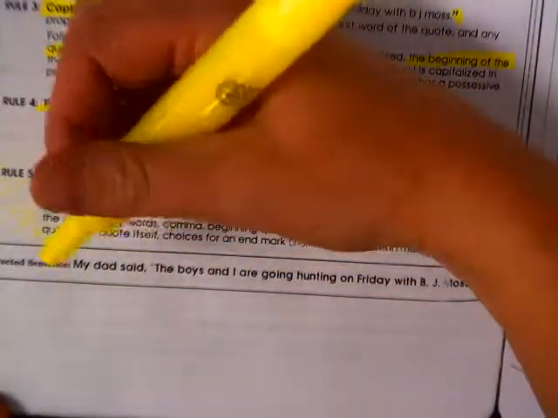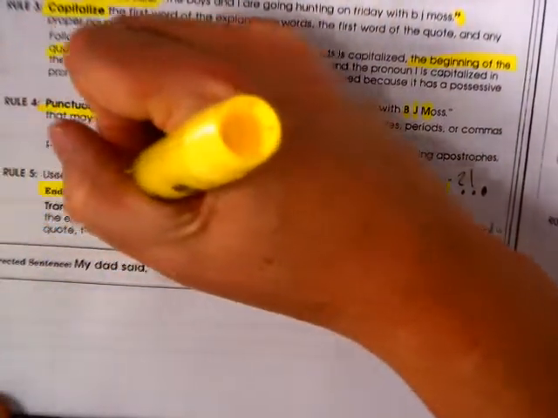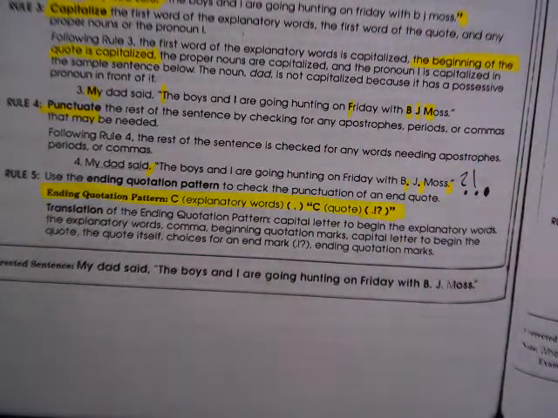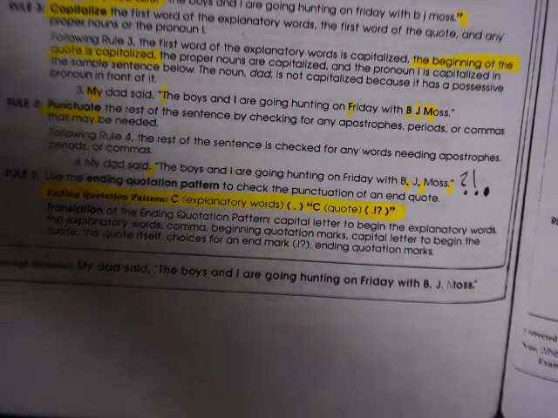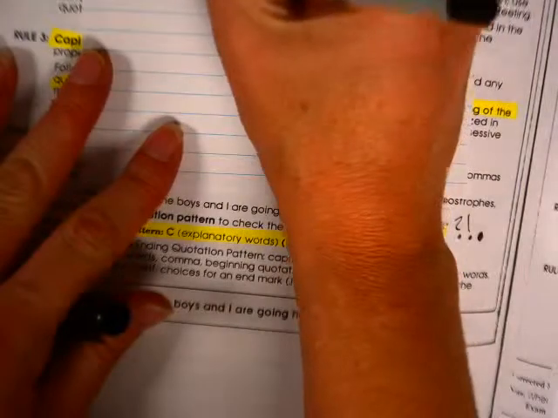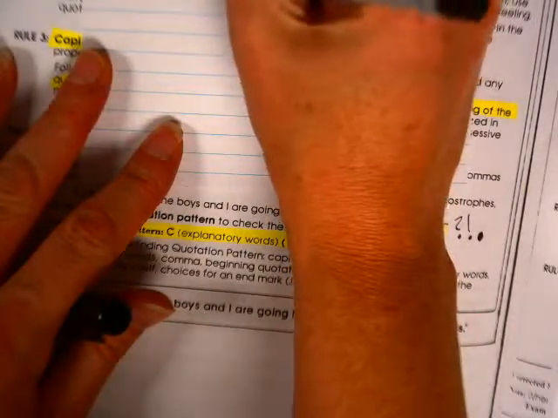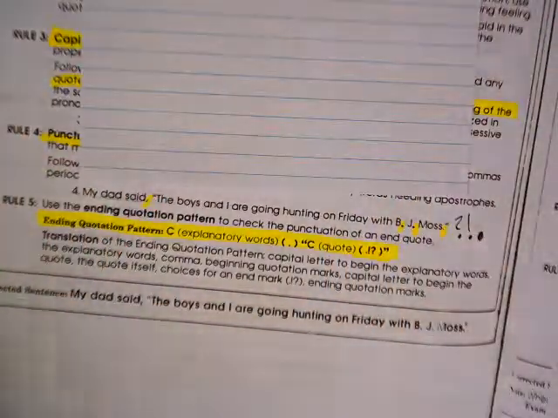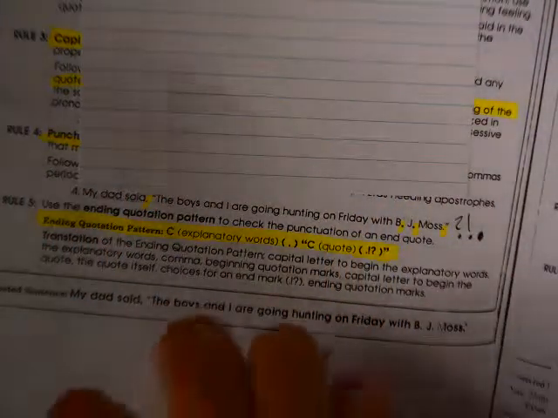Here is the pattern. This one's not quite so faded today. So we are going to take that pattern and write it down on our note card, just like we did the last time. This one's title is now Ending Quote.